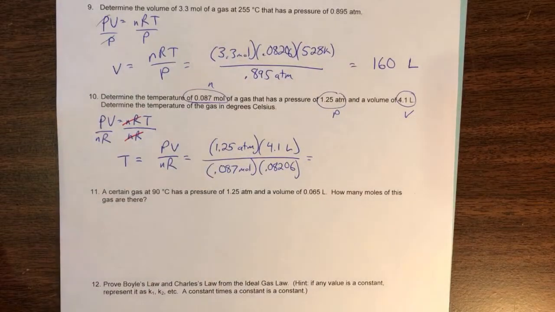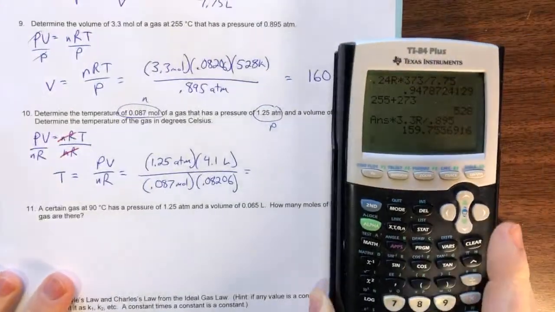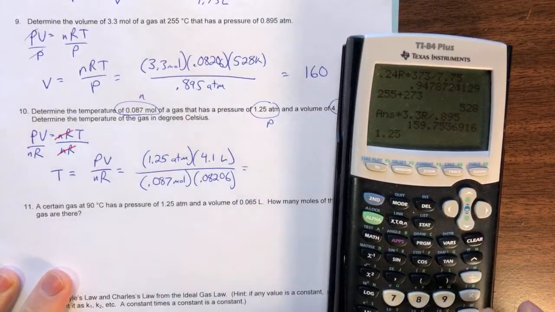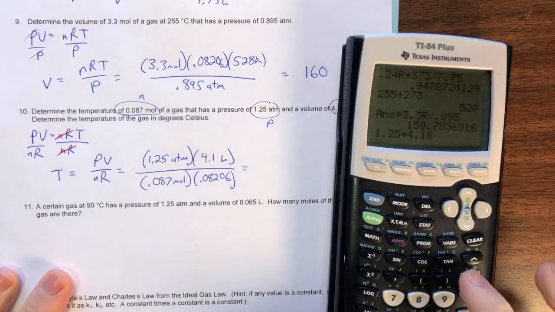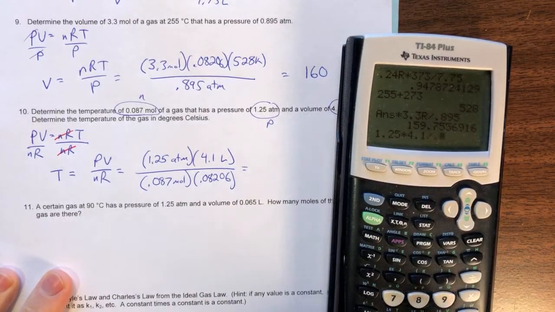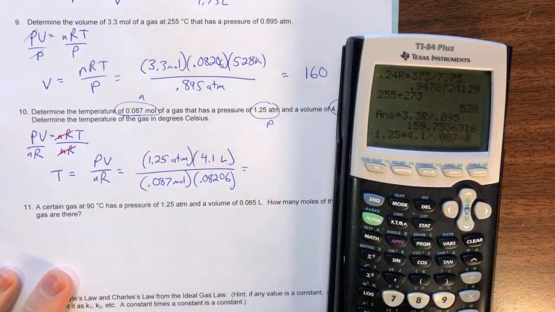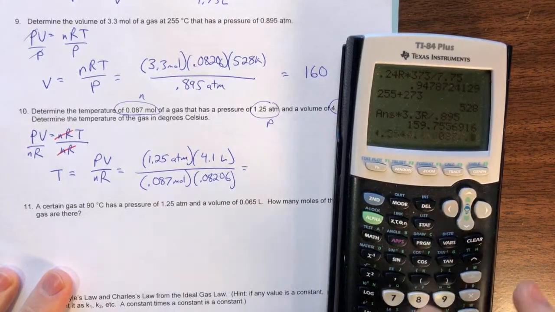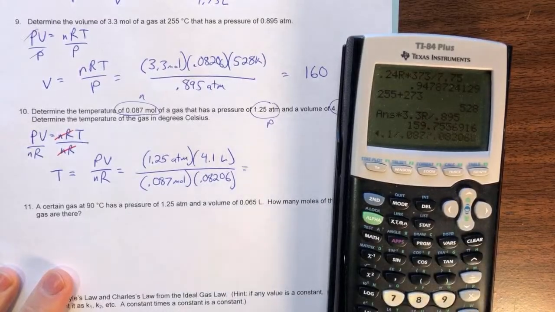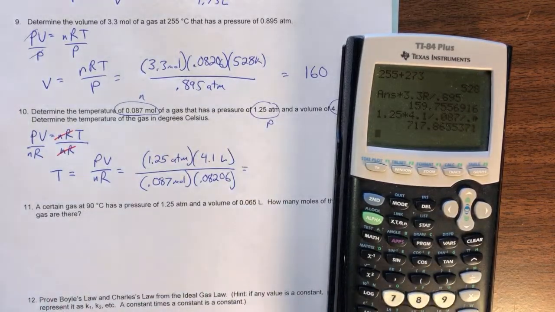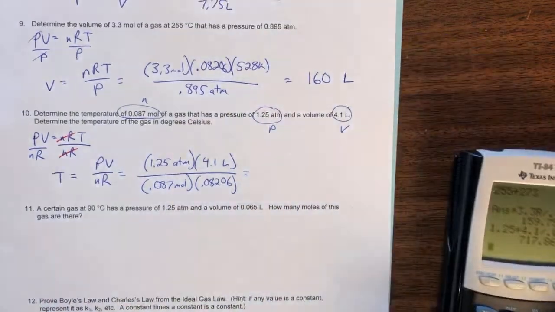Okay, so let's get that. 1.25 times 4.1 divided by 0.087 divided by 0.08206. And I'm getting 718. We're going to round that to 718.